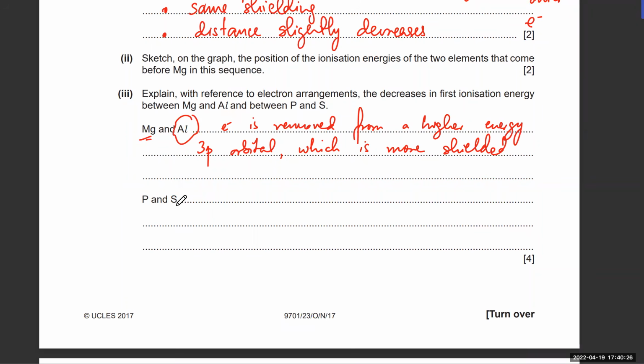What about P and S? Why is there a dip at group 6? I think oxygen, sulfur will have the spin pair repulsion. So the first thing you're going to do is describe the orbitals first. That's 1 mark. In phosphorus, the p orbitals are all half filled. I mean, in phosphorus, the p orbital is half filled.